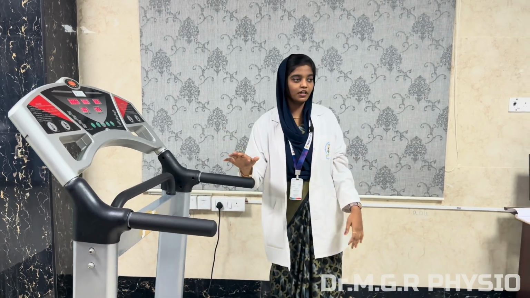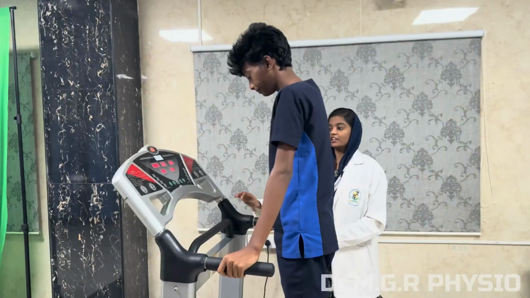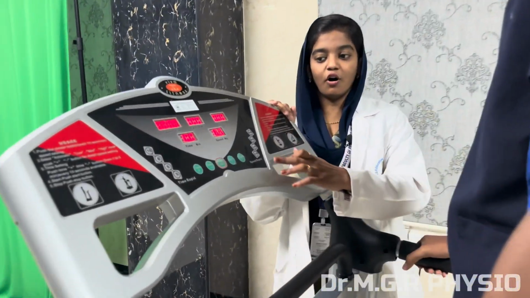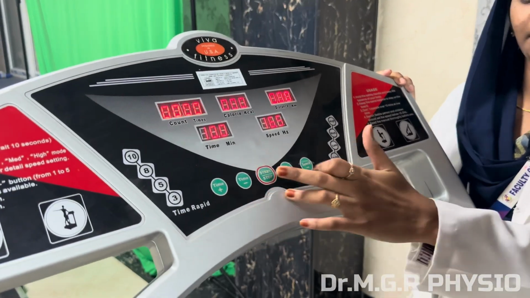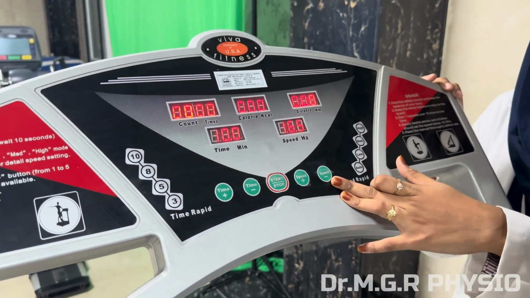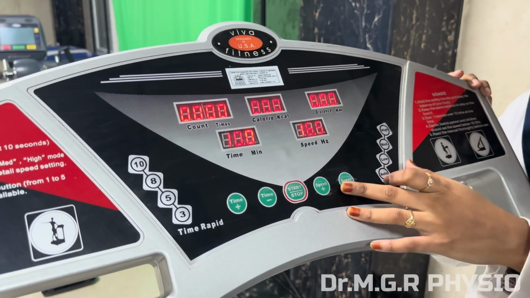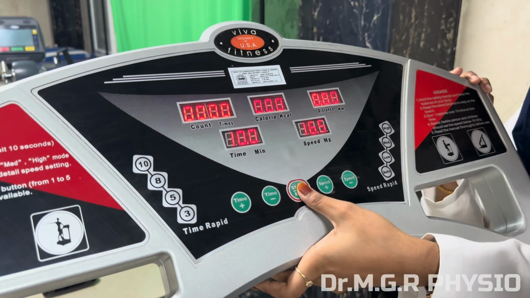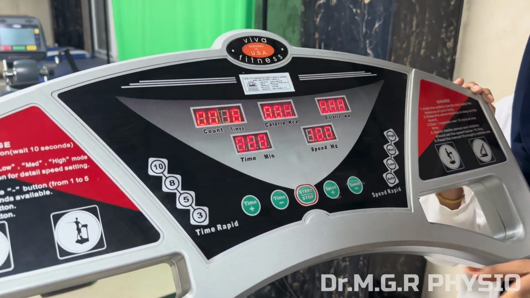Let's demonstrate how to use this machine. As we saw, we set all the required needs: the time and the speed according to our requirement, and then we start the program.